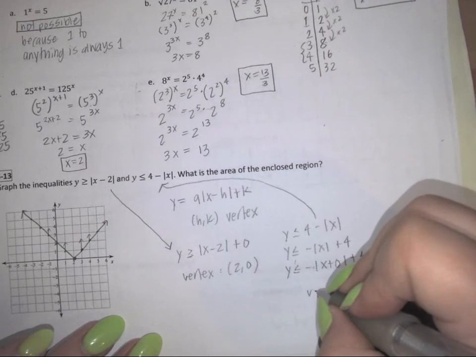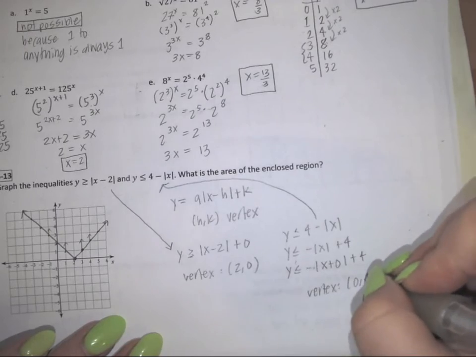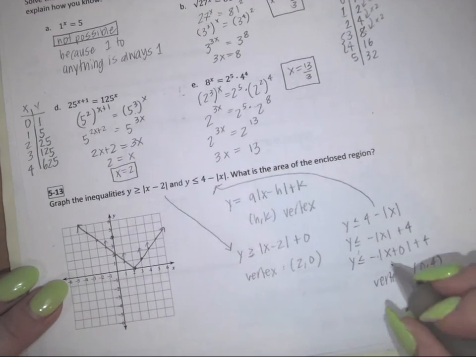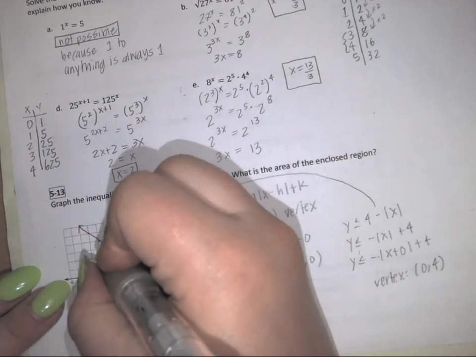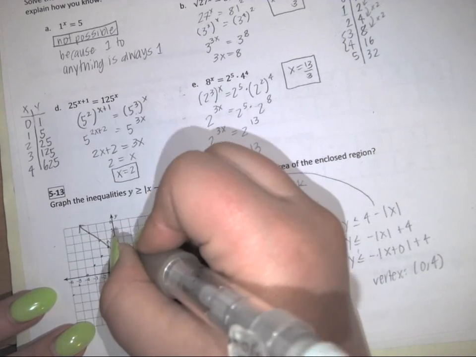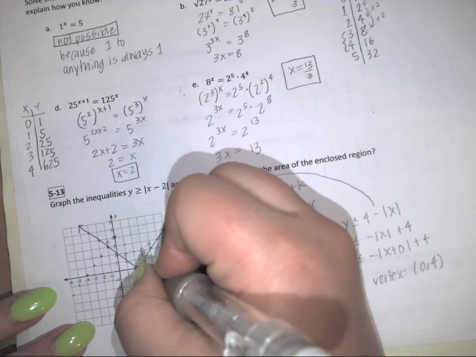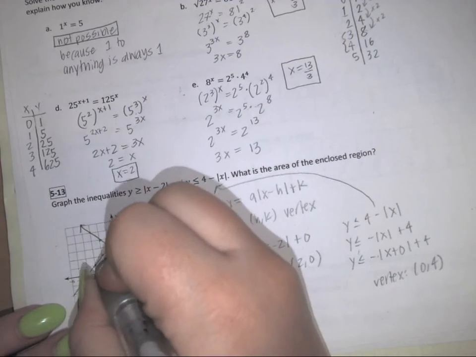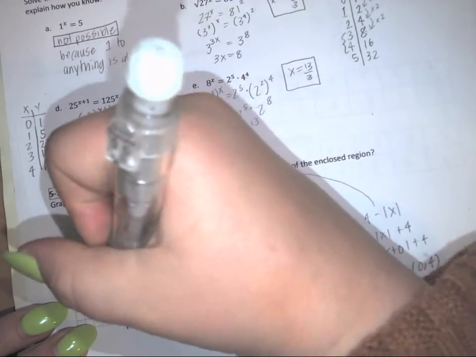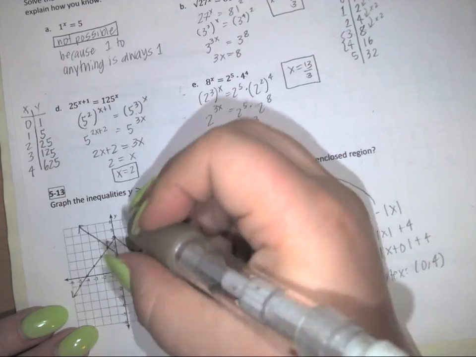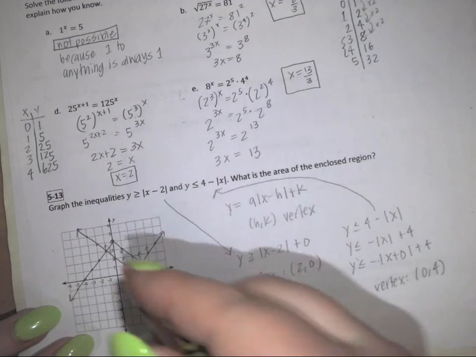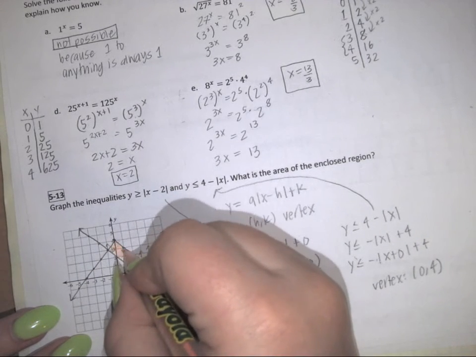So the vertex for this one is 0, 4. So you plot that here, 0, 4, with a slope of 1 but upside down. Okay, and then shaded down. So our intersection is this cute little rectangle right here.